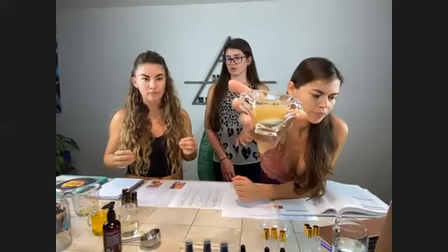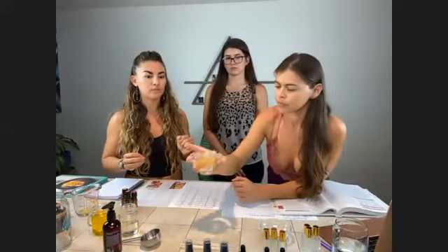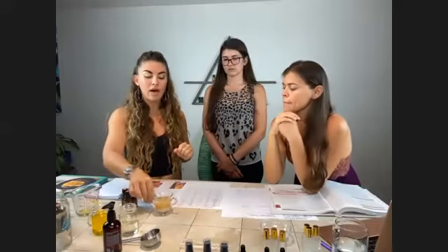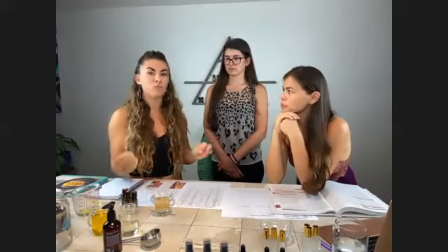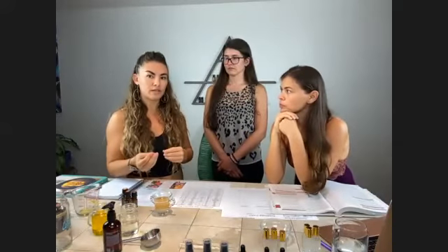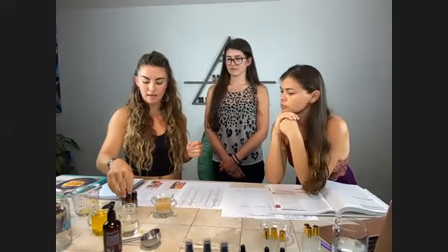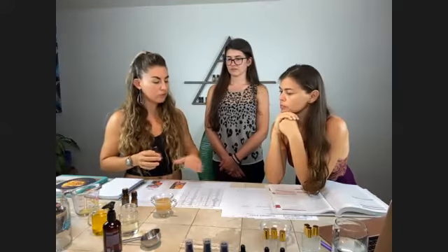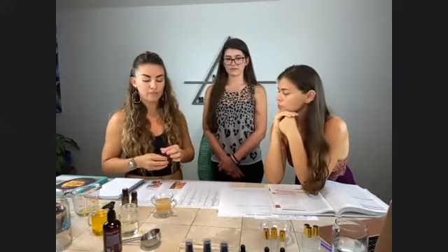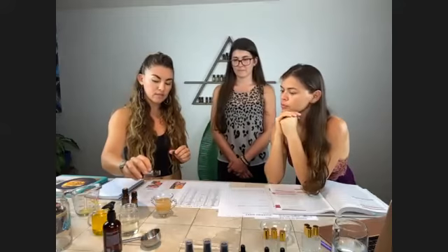We have not put any oils in yet. There you go. And if you have leftover oil, you can add more sugar so that you have scrub for the next day. So, since the ratio is 20-60-20, I'm going to do 2 drops of frankincense.